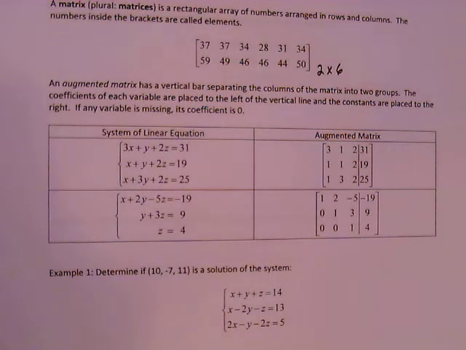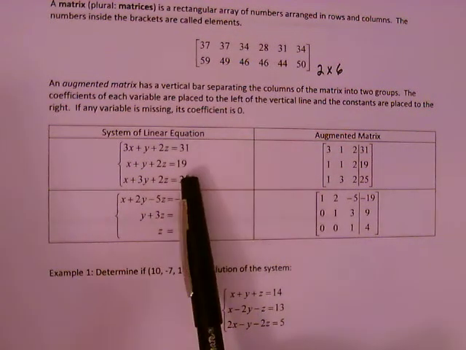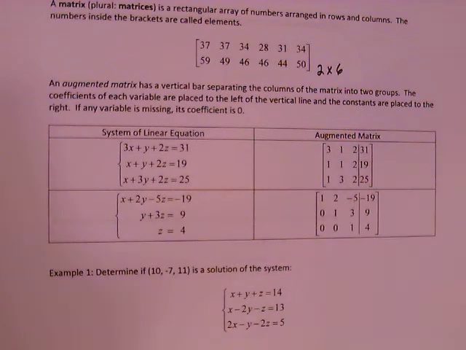Next, we'll talk about what an augmented matrix is. An augmented matrix has a vertical bar separating the columns of the matrix into 2 groups. The coefficients of each variable are placed on the left of the vertical line, and the constants are placed on the right. If any variable is missing, its coefficient is going to be 0. On the left side, you see a system of linear equations, and on the right side is the augmented matrix for each system.